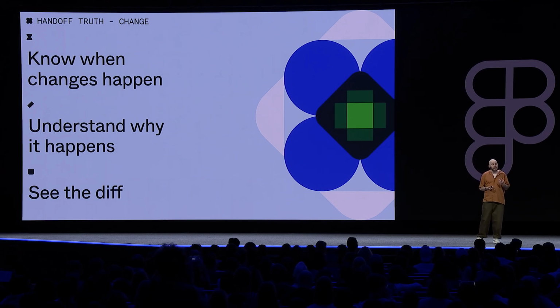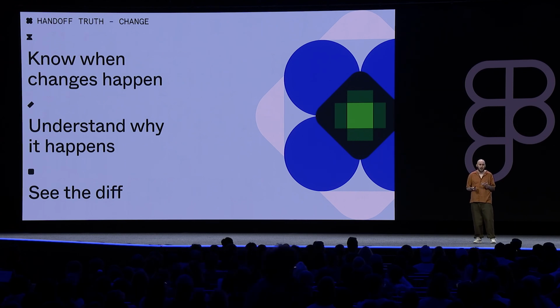Second is understanding why the change happened. Having information right in Figma about the intention behind the change, why was that change made? Sometimes changes are obvious, but often there's important context that needs to be shared. Third is making it even easier to compare before and after changes.